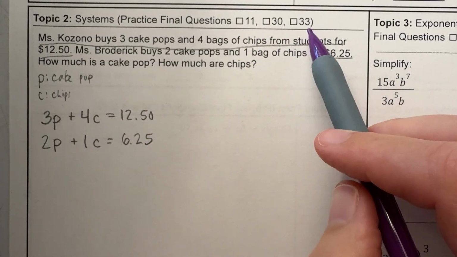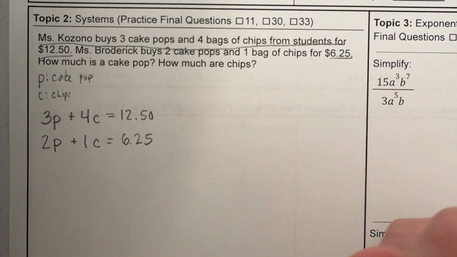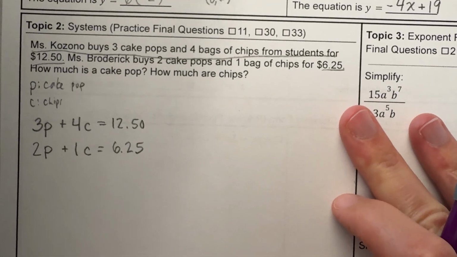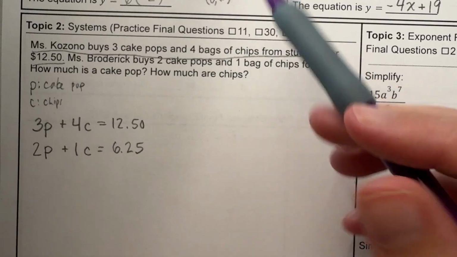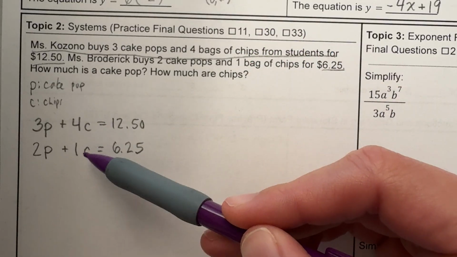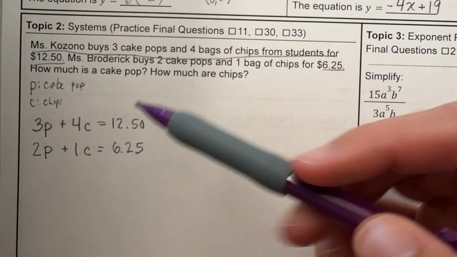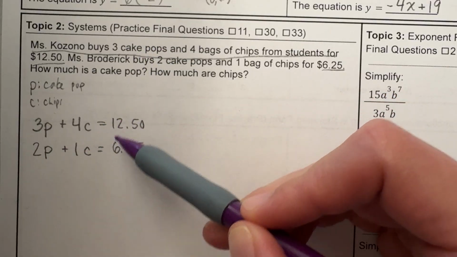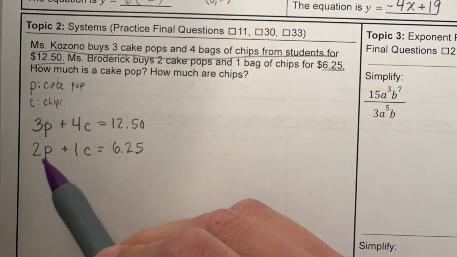Now when you look at your practice problems, one of these problems is like this problem down below, which I'm going to solve using substitution. One of these problems is a word problem like this, and one of these problems looks kind of like this to start with, and you have to use elimination in order to solve it. So I now use this word problem to write equations, but you also have to be able to just solve these equations.